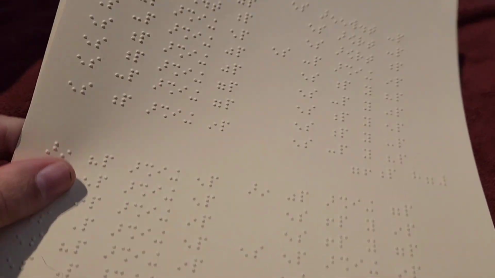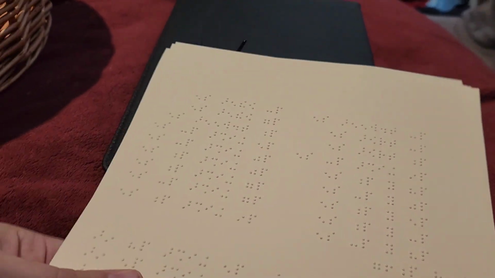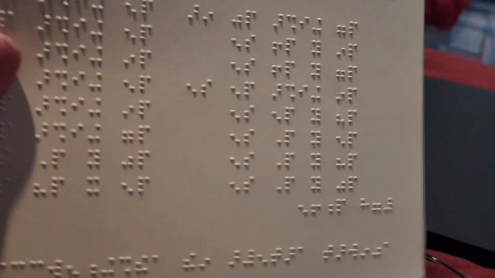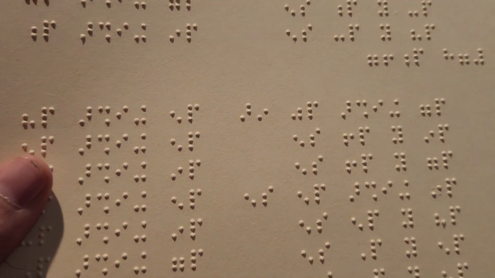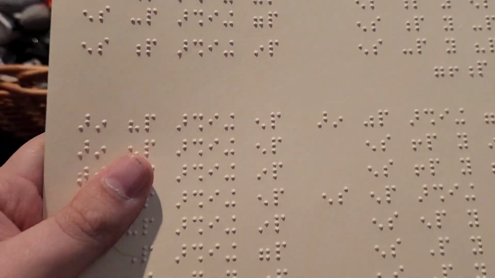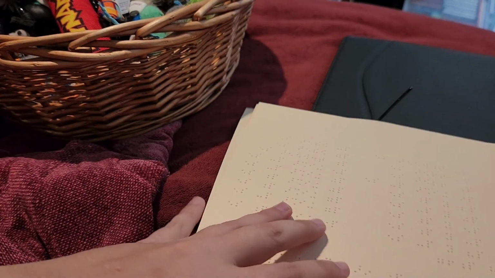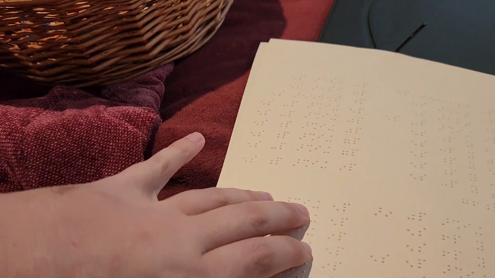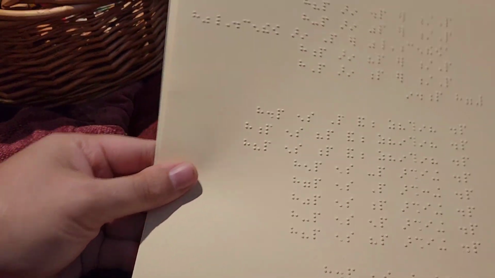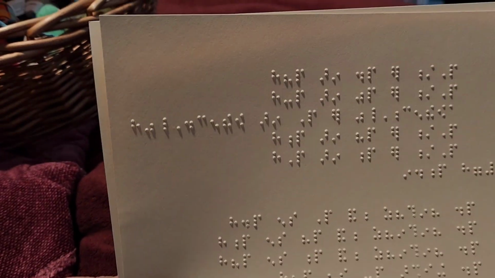Okay, so these are the Braille pages that I wrote up. I'm going to try to... There, you can see some of the dots. So this is the first page. And as I mentioned before, the back page is just blank. We can't write on the back page, which is horrible. This is the second page.